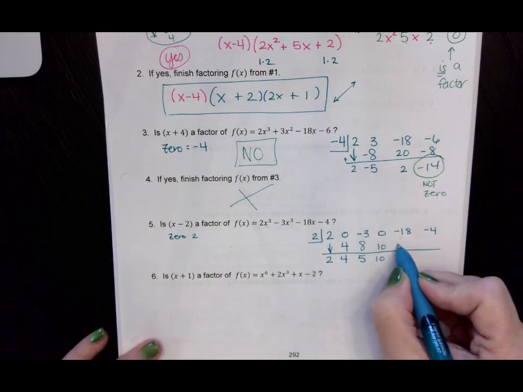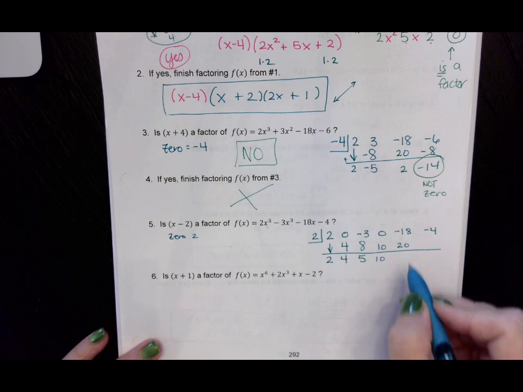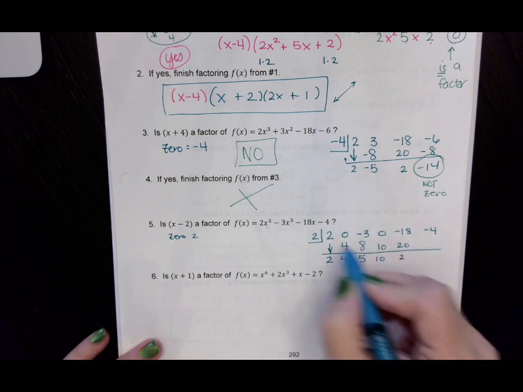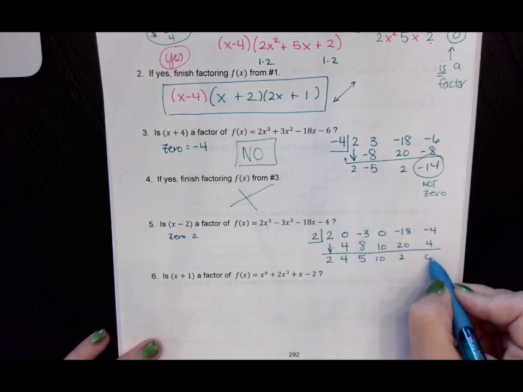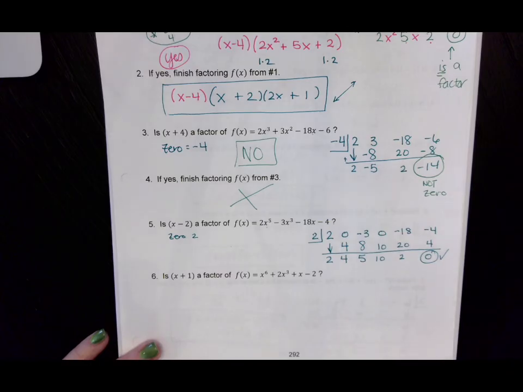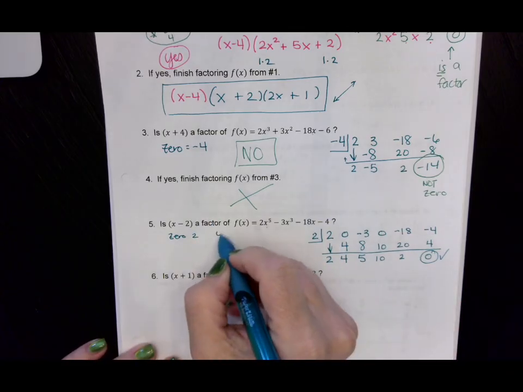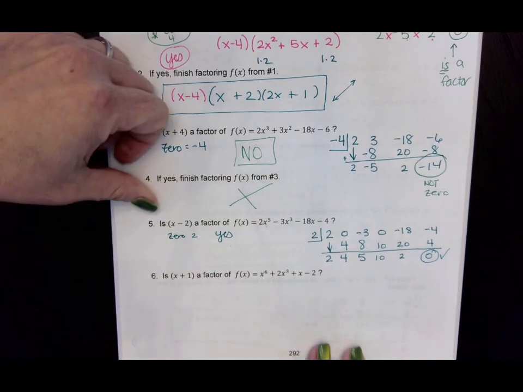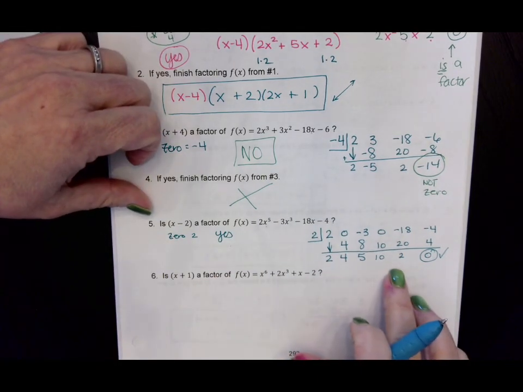10 times 2 is 20. This becomes a 2. 2 times 2 is 4. And this is a 0, which is what I wanted. So this is a factor. So is this a factor? Yes, it is.